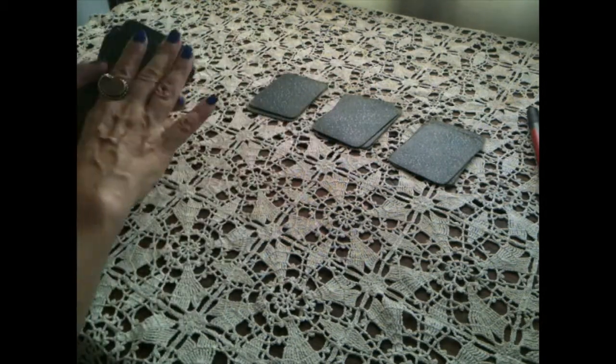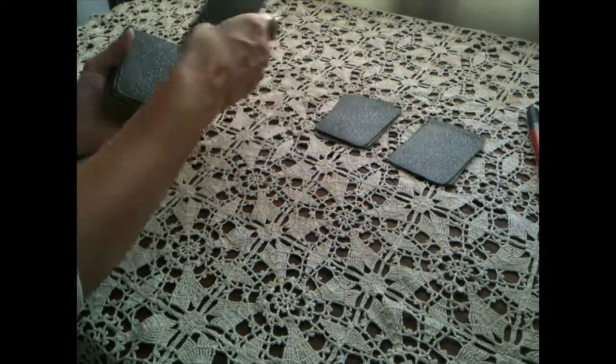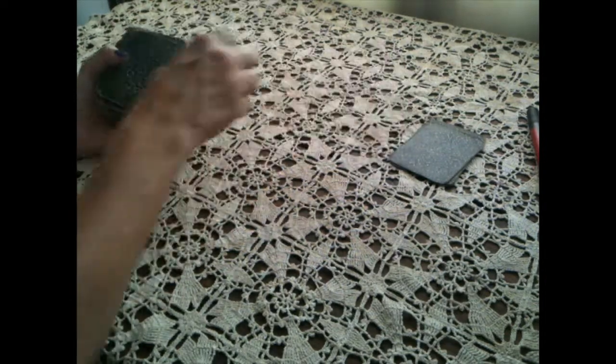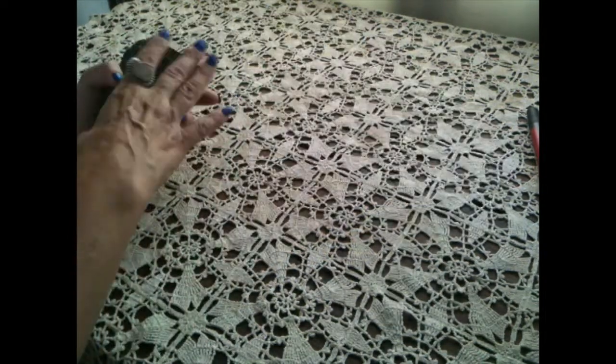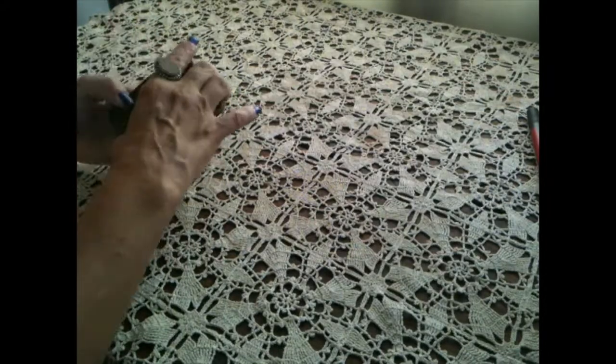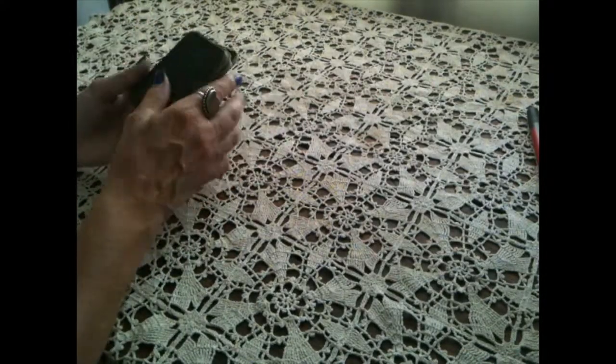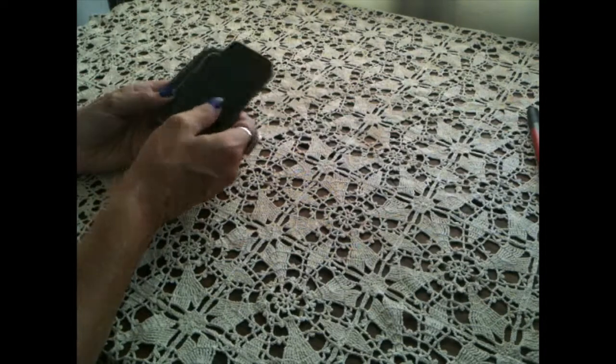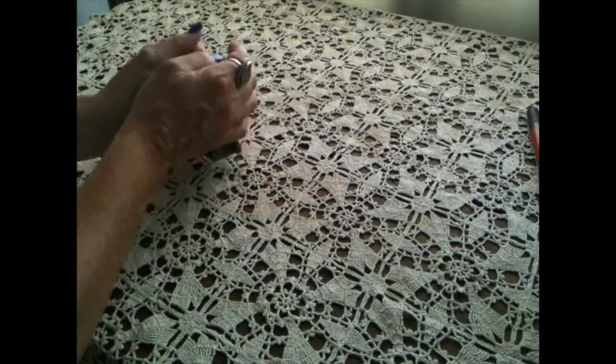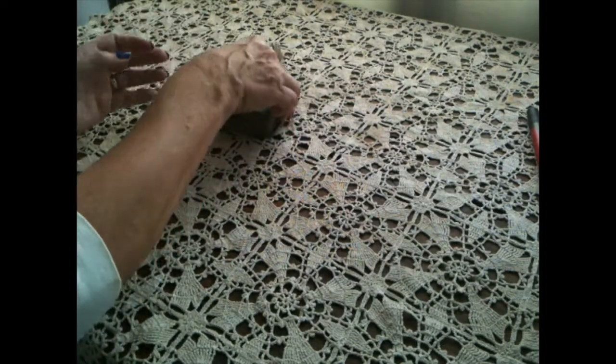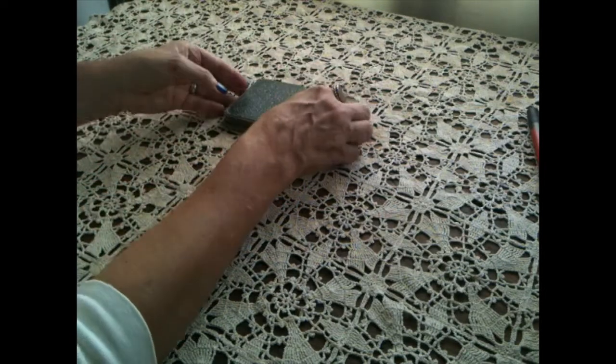Okay, it just takes practice, so get your hands on your cards, write your dates down, and check yourself. If you have to get a calendar out and check the dates that you come up with, so be it. Now, I want to show you a little trick.